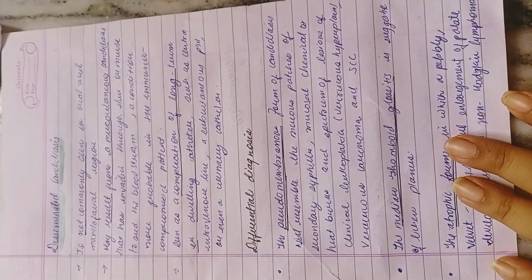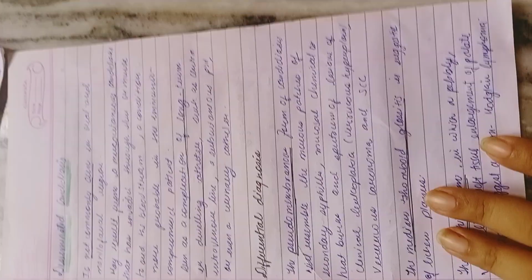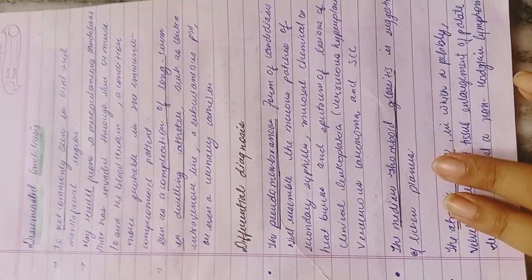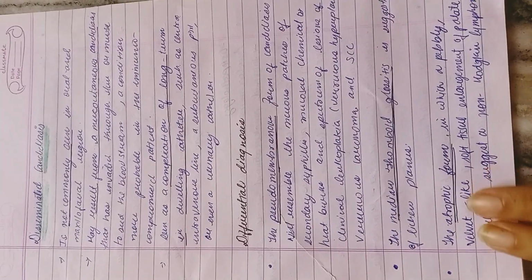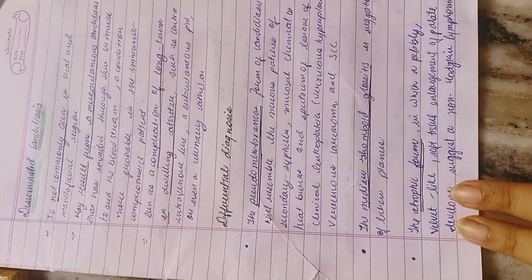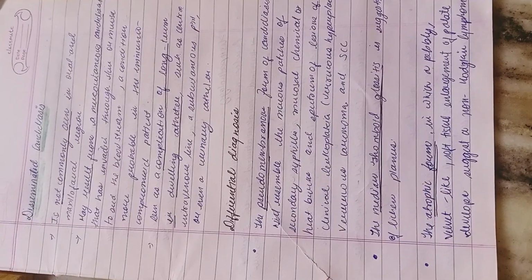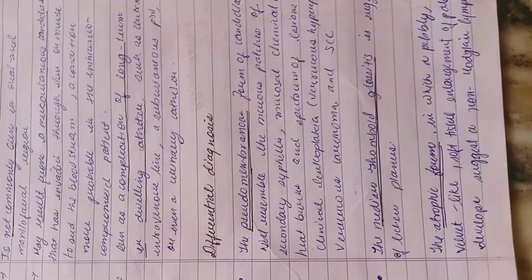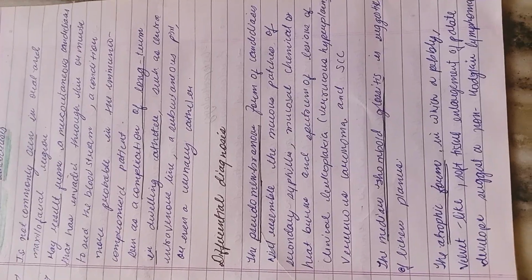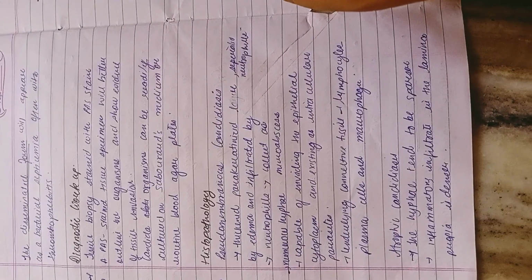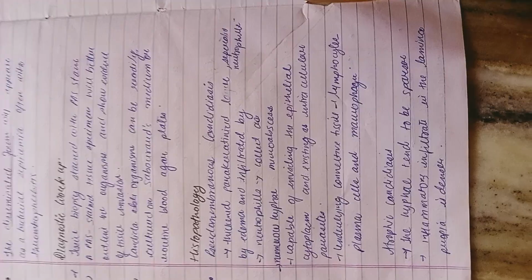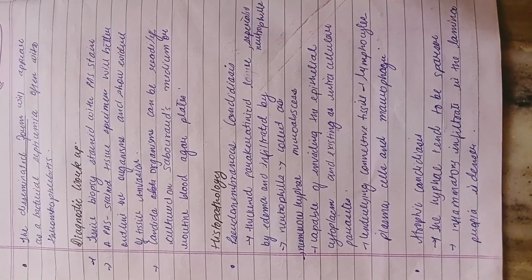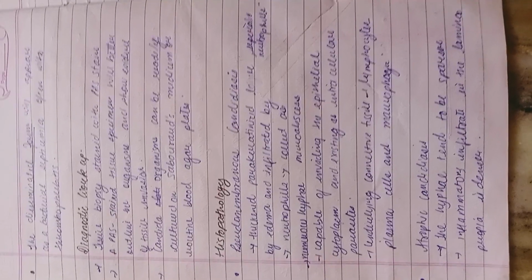The median rhomboid glossitis, that is a type of atrophic candidiasis, will resemble lichen planus. So the differential diagnosis will be lichen planus. Now, the atrophic form, in which a pebbly, velvet-like soft tissue enlargement of the palate develops, suggests a non-Hodgkin's lymphoma. So the atrophic forms that are found with dentures, in the palate, give a velvet, pebbly-like appearance, so they also resemble non-Hodgkin's lymphoma. And the disseminated form will appear as a bacterial septicemia, often with thrombophlebitis. The disseminated form will appear as bacterial septicemia.